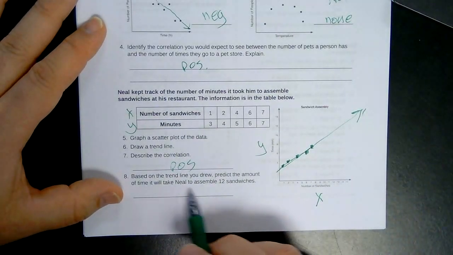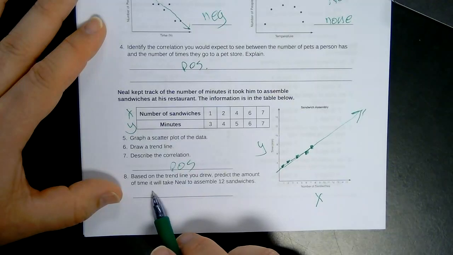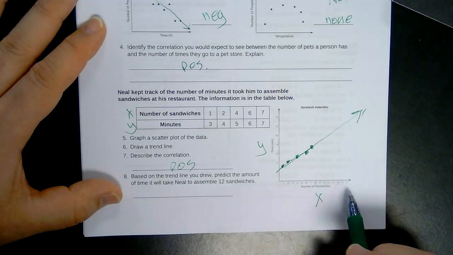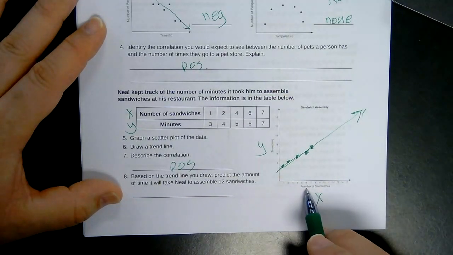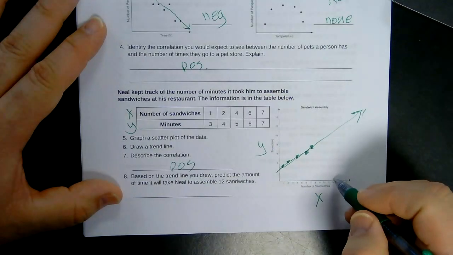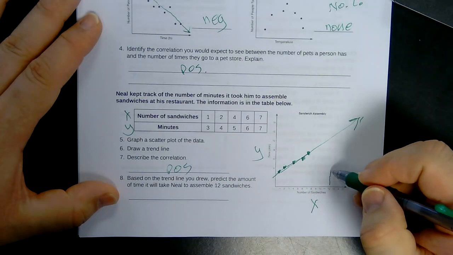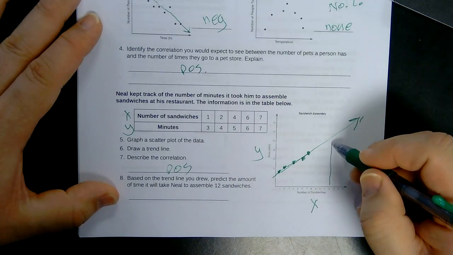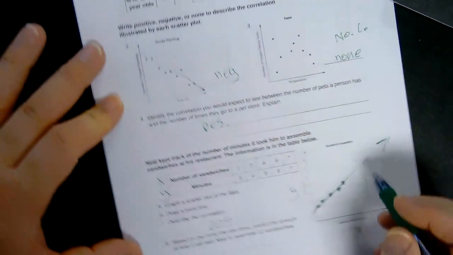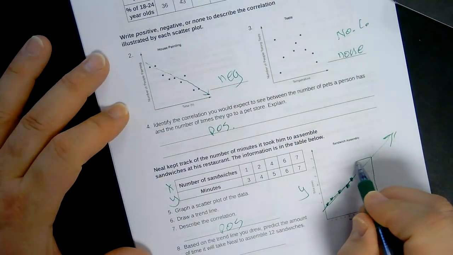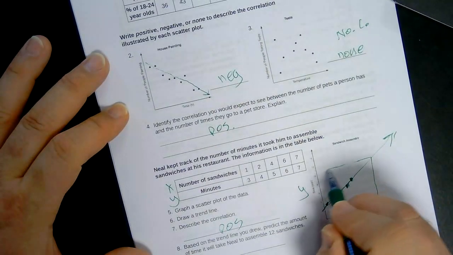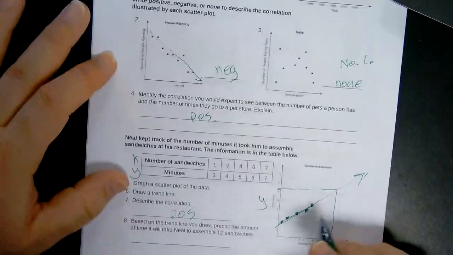And then the next question is, based on this, how much time will it take to assemble 12 sandwiches? So I go to sandwiches, 12, and I do my best to draw a line straight to my trend line without trying to curve it over. Then we want to take this trend line straight across, and so right about there.